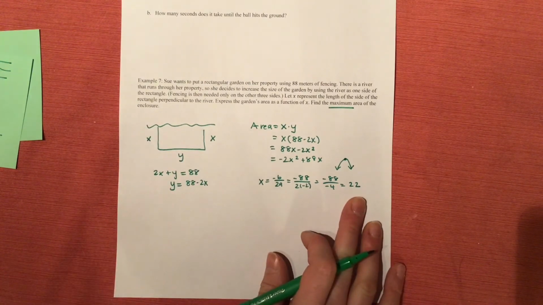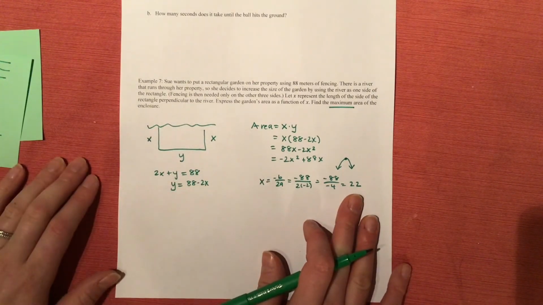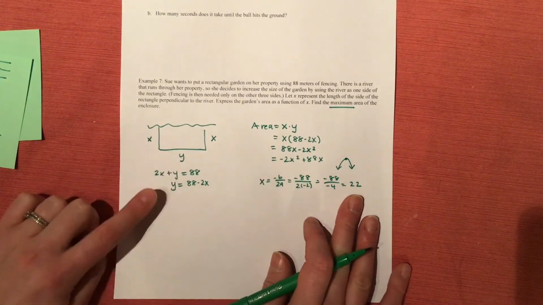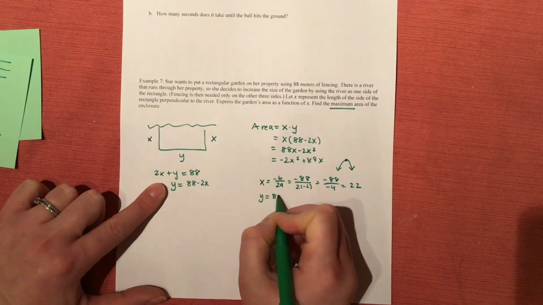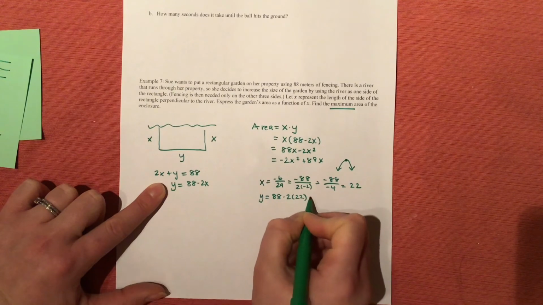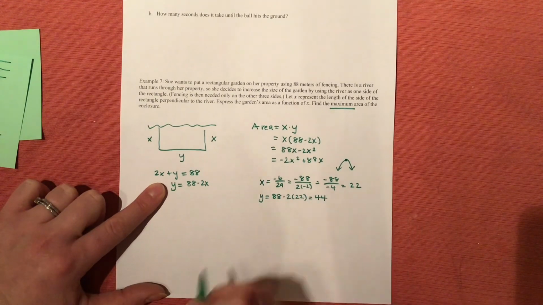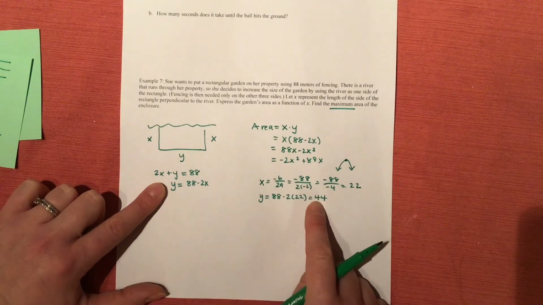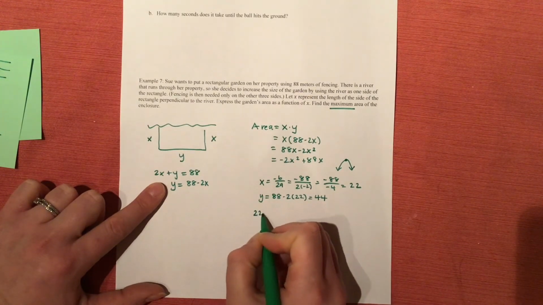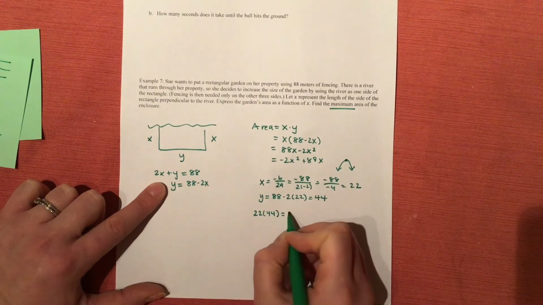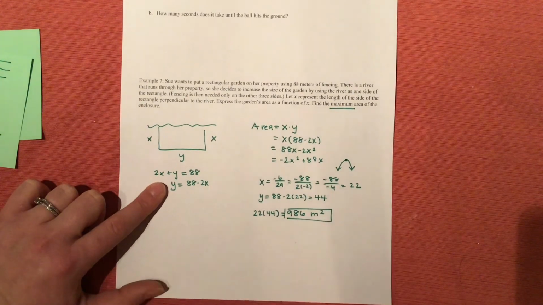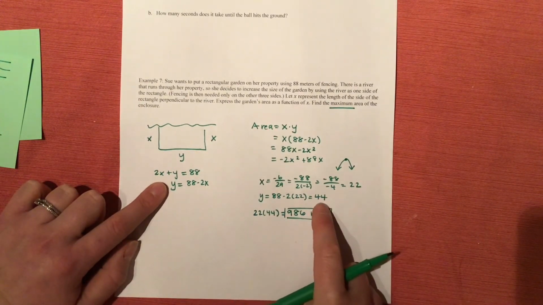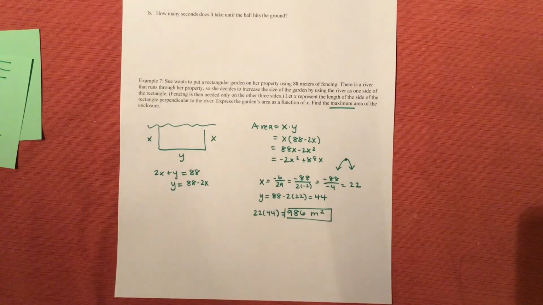Up to you at this stage. You can either plug 22 back in this equation to find the area, or I could just figure out what the other side is, which in this case, since I don't have my calculator right here, is probably a little easier. y equals 88 minus 2 times 22, so we get 44. So the two lengths are 22 by 44 meters, so if I want the area, I'm going to multiply those two together. If I remember correctly, it's 968 meters squared. And that would be your maximum area. Fun fact for you, notice that this is just half of the length you have for it.